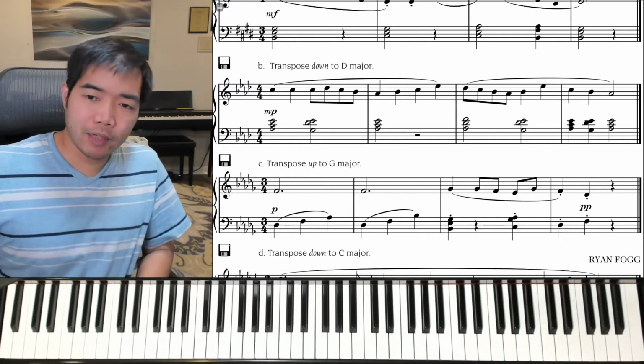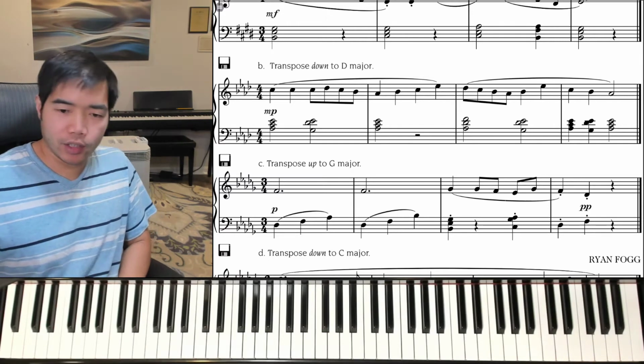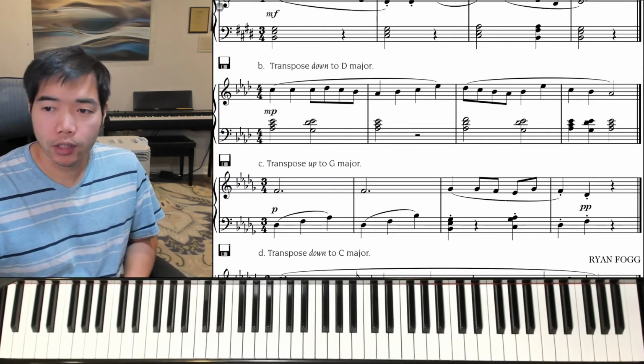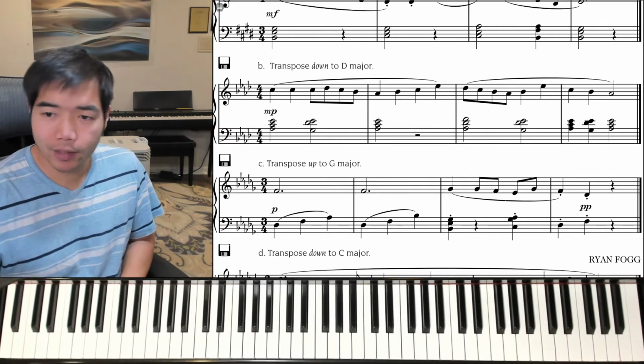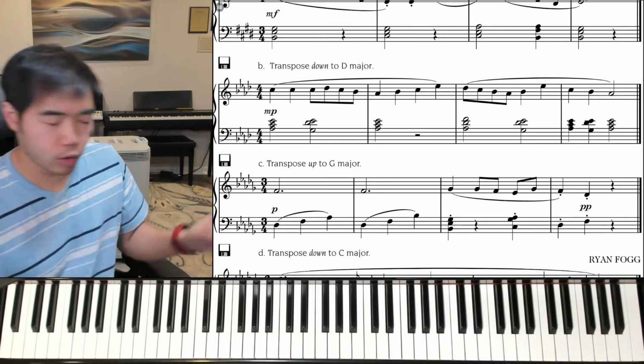In this next example, we are transposing down to the key of D major. Again, we're going to determine the original key. We have 4 flats, which indicates that we are in the key of A flat major. So once again, we're going to do some harmonic analysis, Roman numeral analysis here.